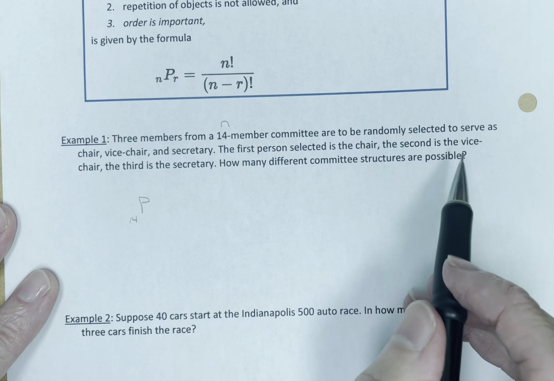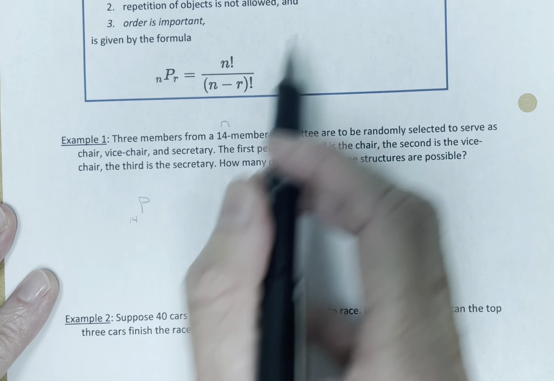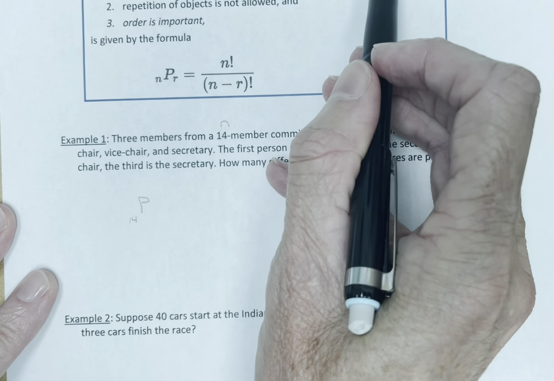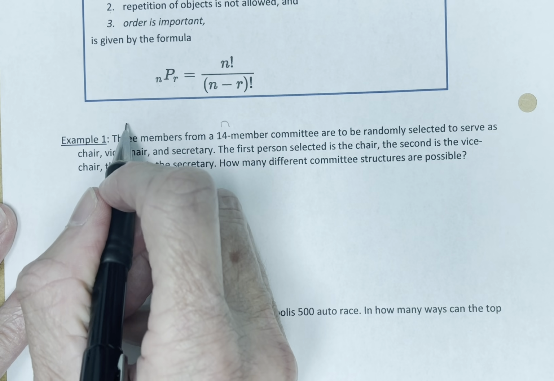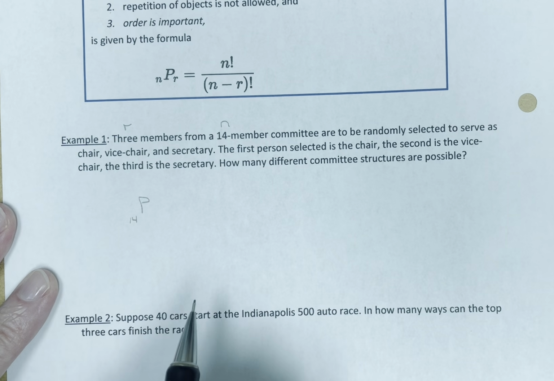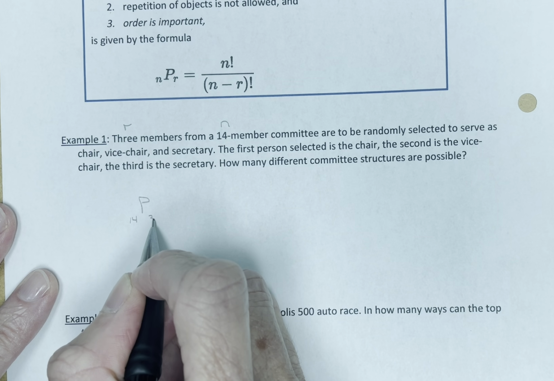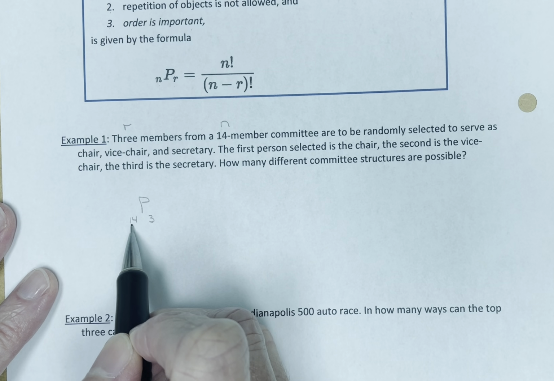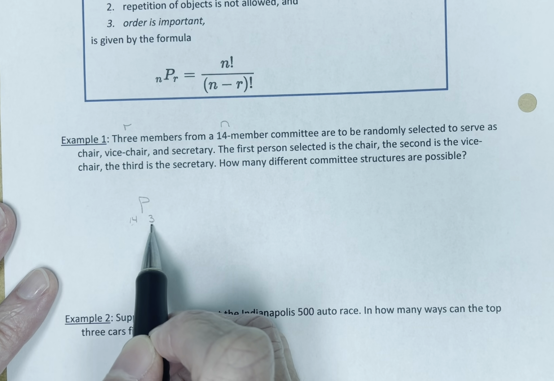And we're choosing how many? We're choosing 3. The number of r objects chosen from n objects. So this is our r, 3. So this is what we're looking for right here. We're choosing 3 objects from 14 objects. So the first number is the total number of objects. The second number in this case is how many we're choosing.